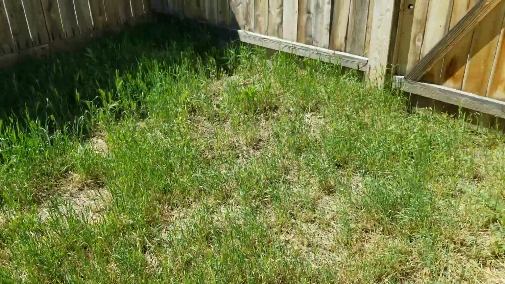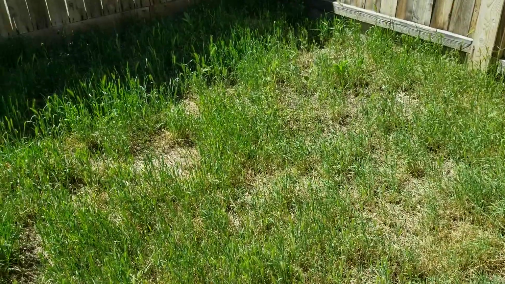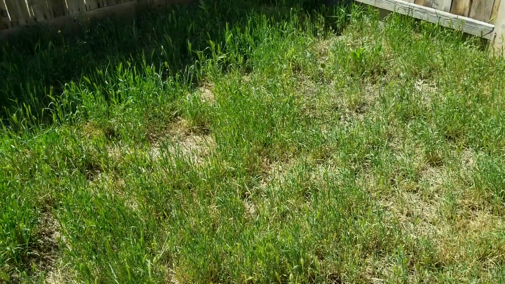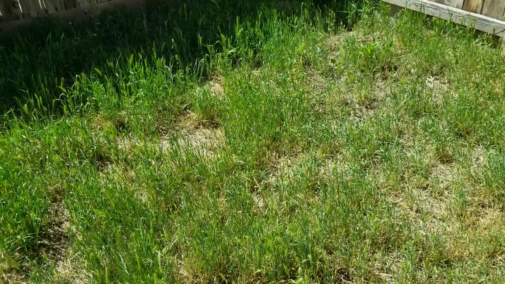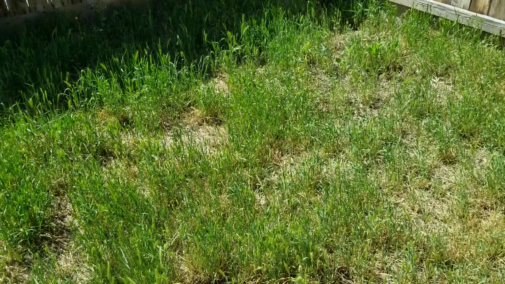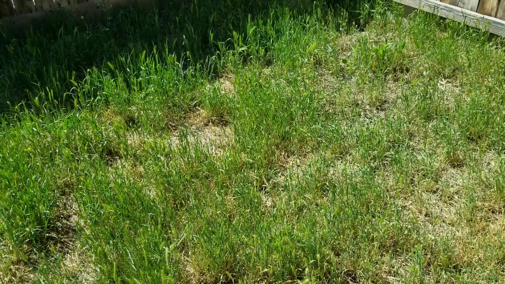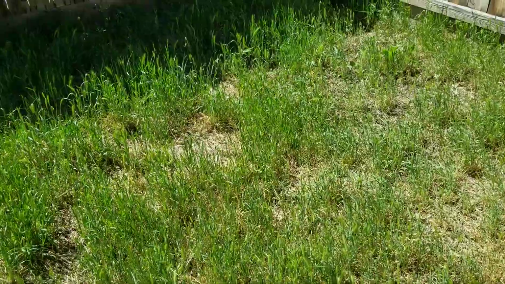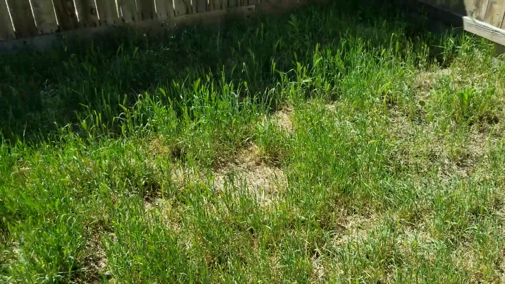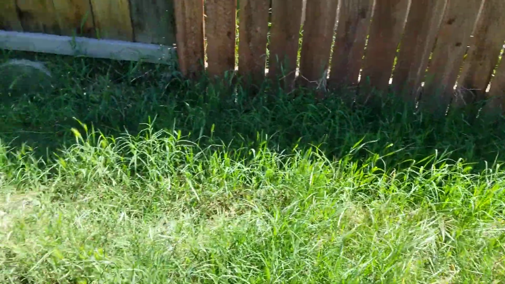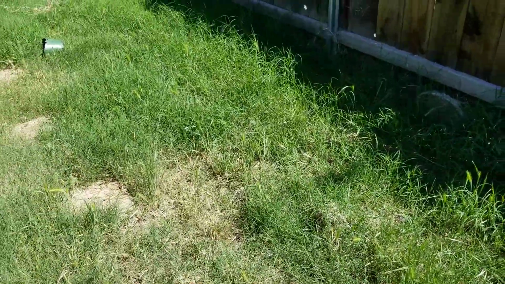So this used to not look like this, and in fact it's still a work in progress, but it used to look like so. It's come a long way from when I first moved in here.